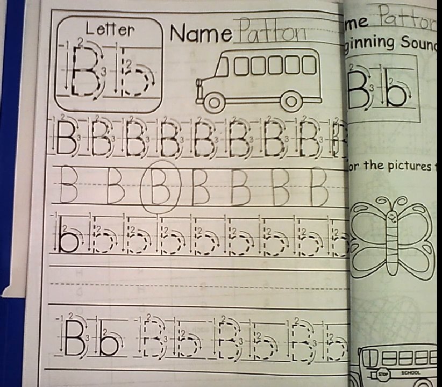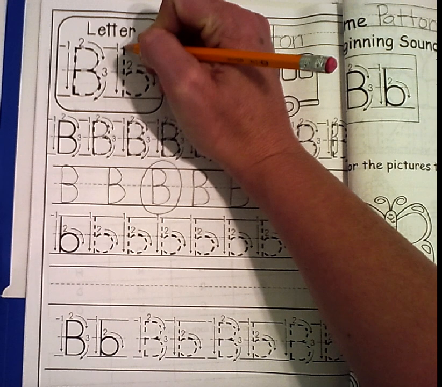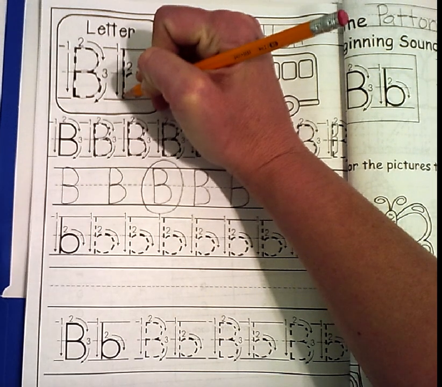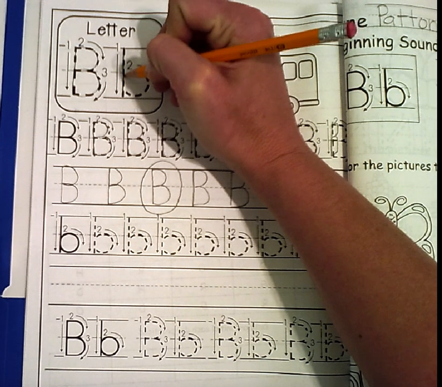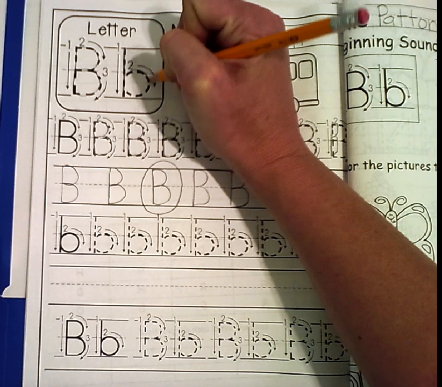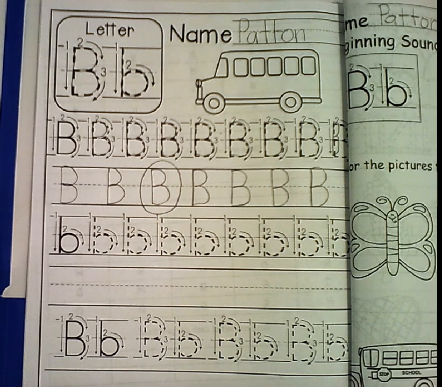All right, big kids, let's start up here at the top. We're going to go ahead and trace. What's this letter called again? B. So first we do a touch pull down and then a touch circle. All right, let's do some tracing.